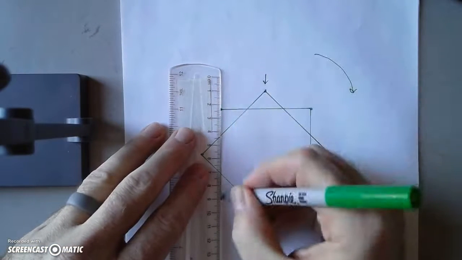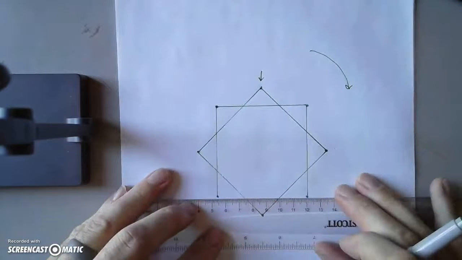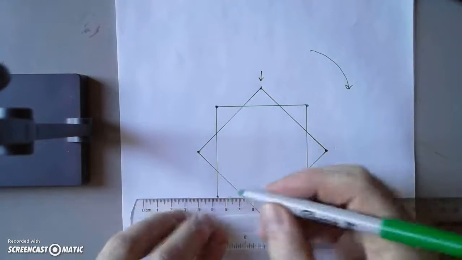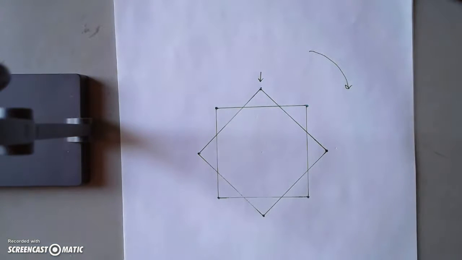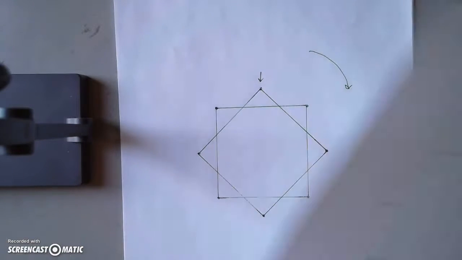And we're connecting these other points. So here's an 8-pointed star. This is a pretty common star we'll see in Islamic geometric design. It's an 8-pointed star you get by skipping every other point.